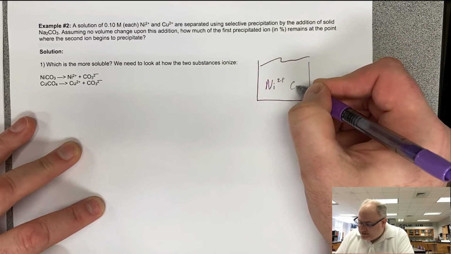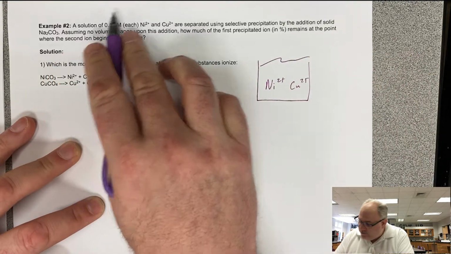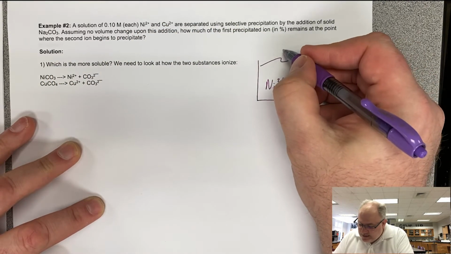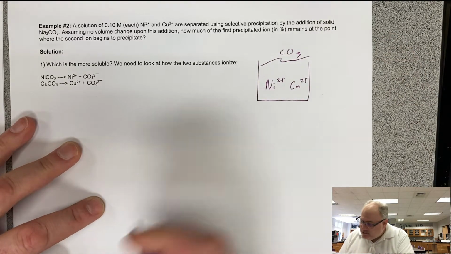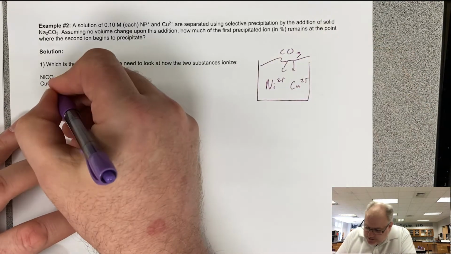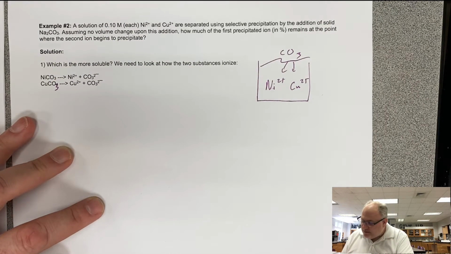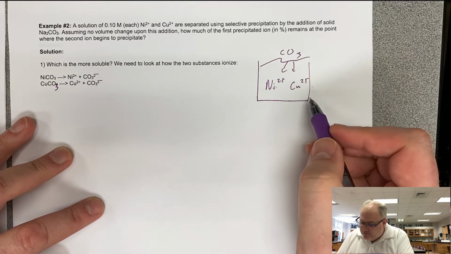Ni2+ and Cu2+ in solution, and we're adding in CO3. Yeah? So we're adding in these two things in here. By the way, this is a typo. This should be a 3 right here. So one of these two is going to precipitate out first.